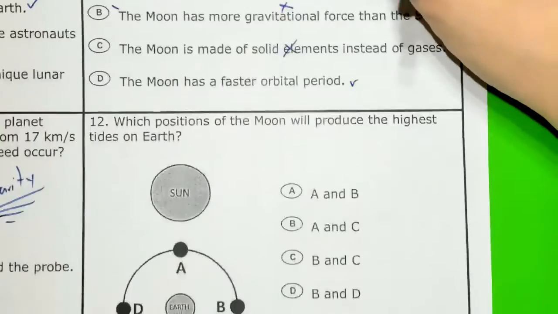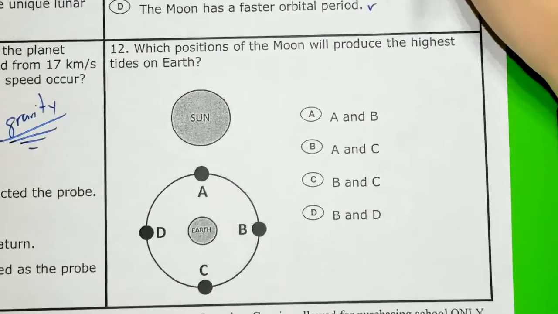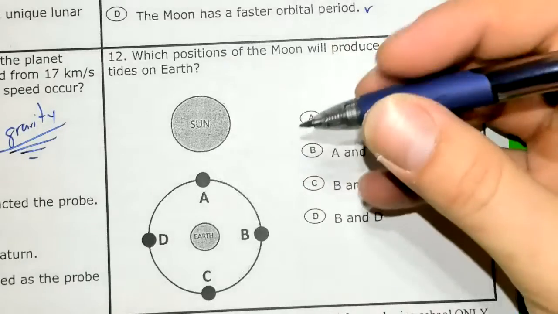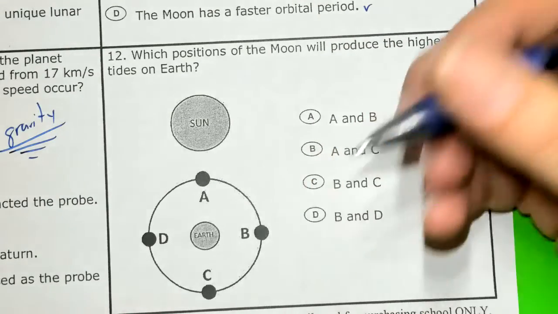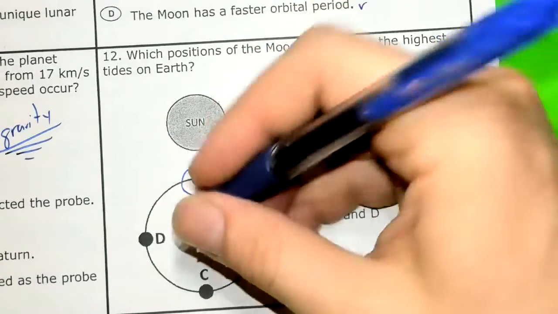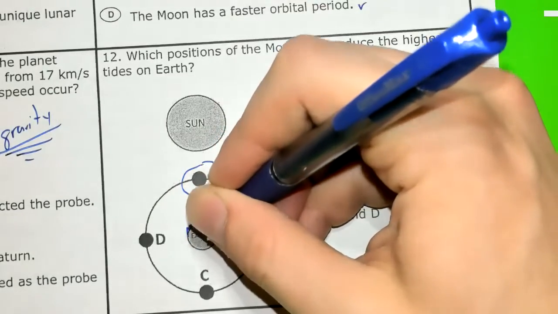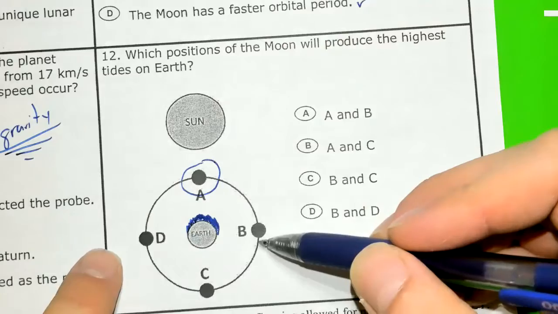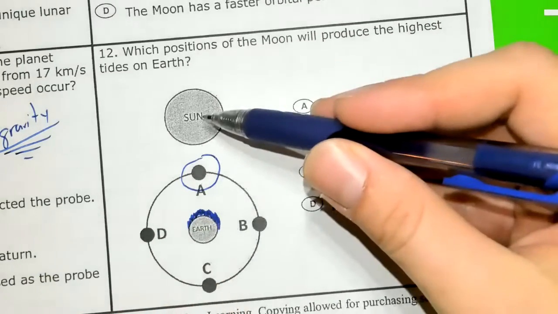Number 12, which position of the moon will produce the highest tides on our Earth? Remember, the moon and the sun are pulling water towards them. So if you have the moon and the sun lined up, all the water from our planet is getting pulled towards the moon and the sun. If the moon's in any other position, water's being pulled in opposite directions, being pulled away from each other.